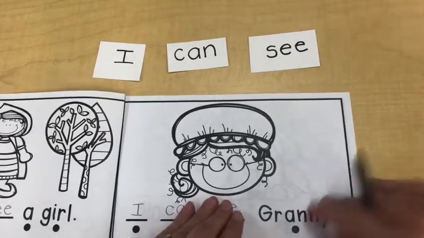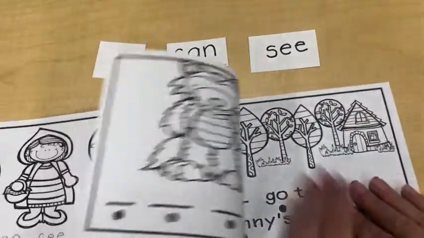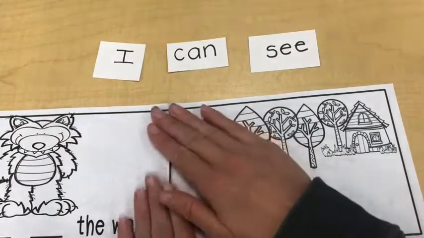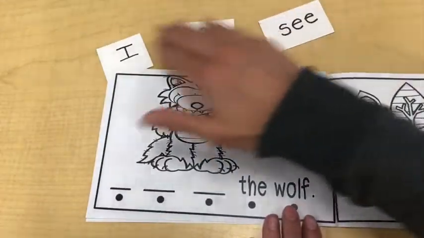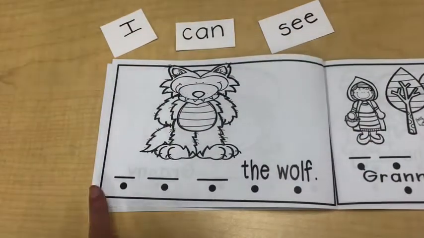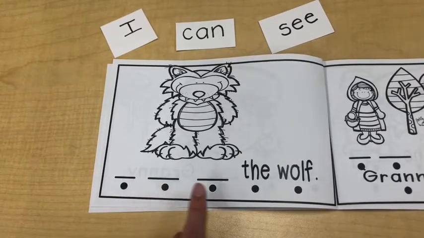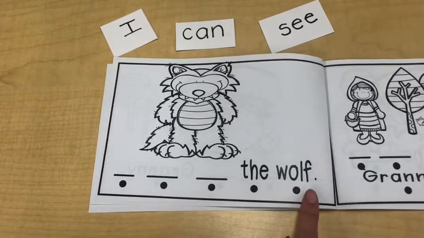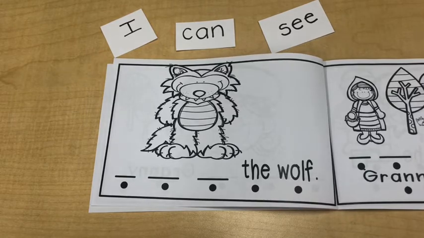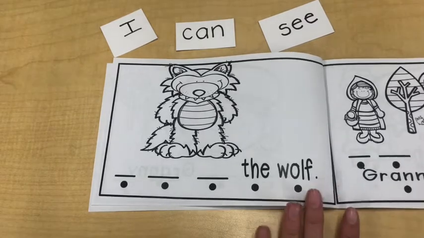Now, I'm not going to write down the next pages, but I am going to tell you what they say. So you can go through and you can follow along. I can see the wolf. I think you can put all of those words in. If you need to, you can pause the video, write the words, and then keep going.